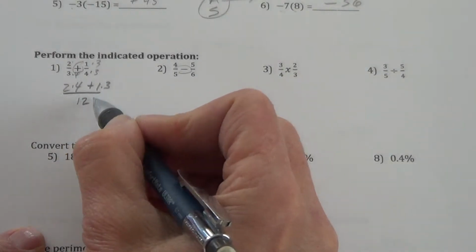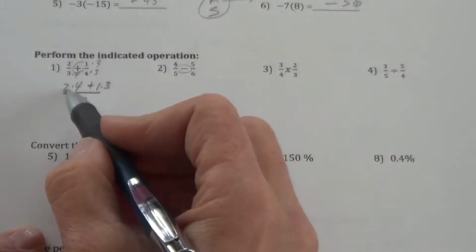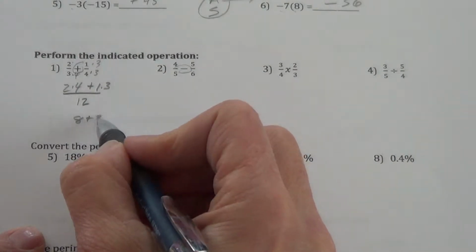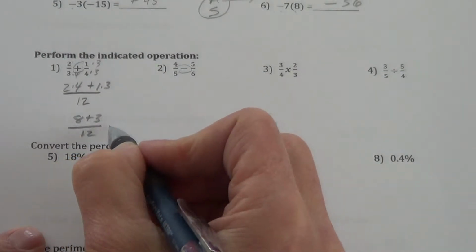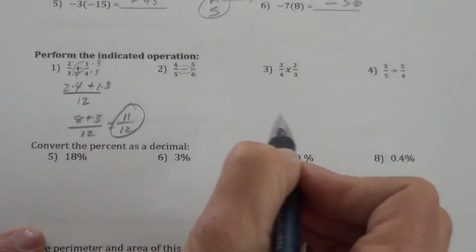And I just ask that you write the denominator once so that you're not tempted to add it. 2 times 4 is 8, plus 1 times 3 is 3, over 12. 8 plus 3 is 11 over 12. There's our answer.